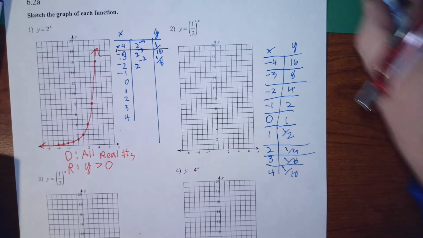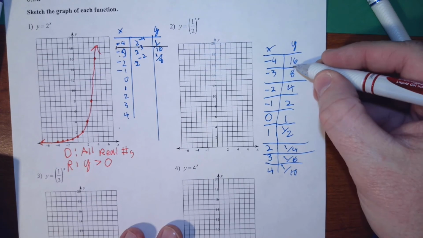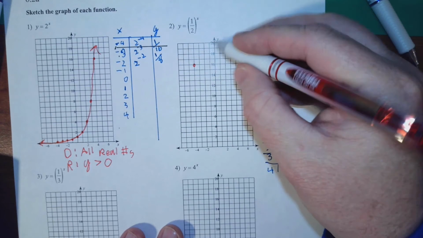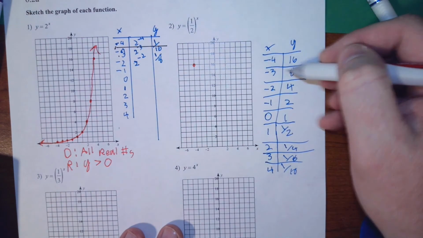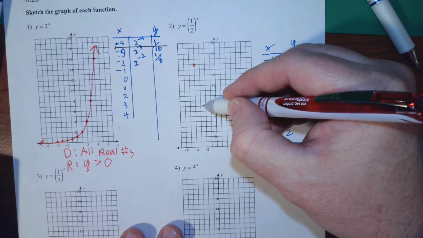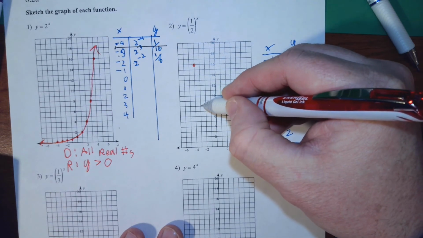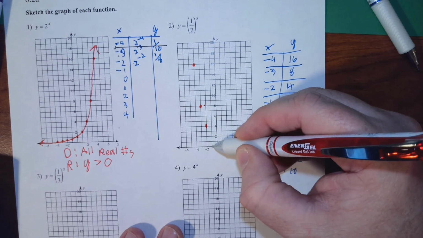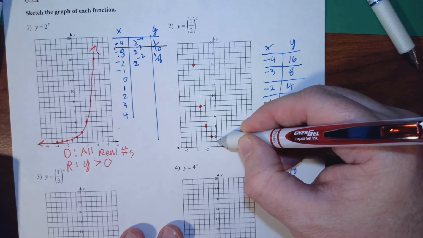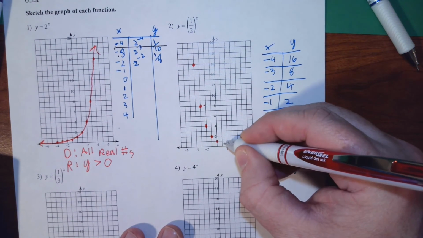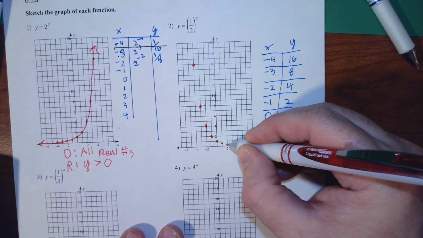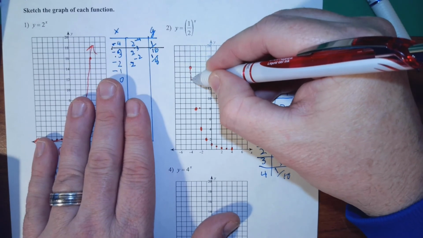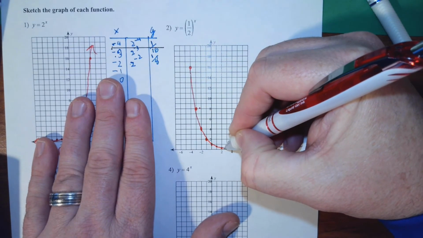they look like. So starting at negative 4, I have 16. Negative 3 is going to be 8. Negative 2 is 4. Negative 1 is 2. And then we're going to get into the fractions: 1/2, 1/4, 1/8, 1/16. And I'm going to do that again, where we curve it around.